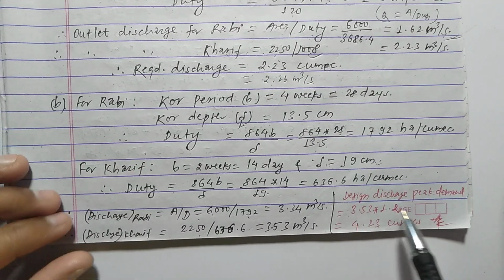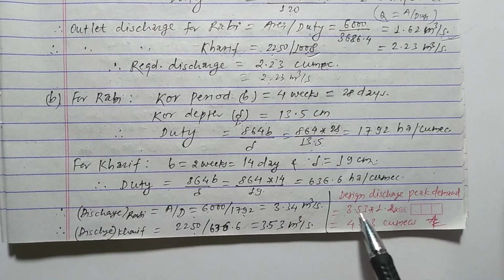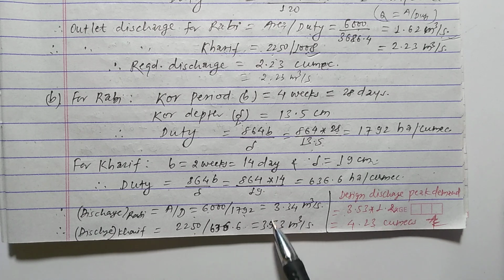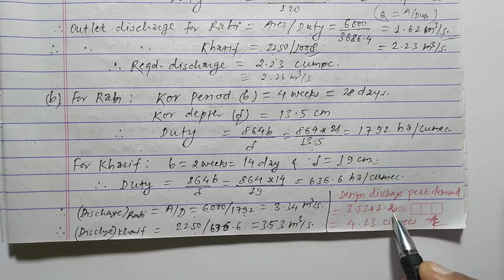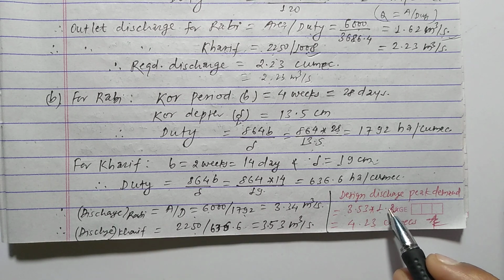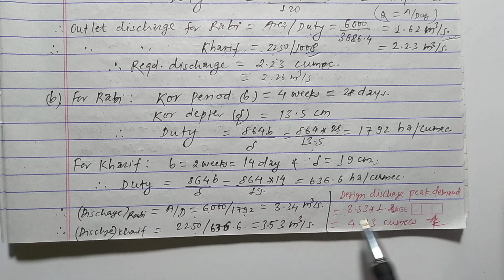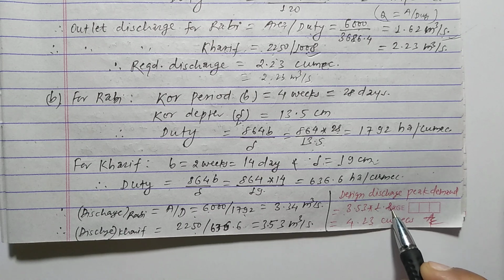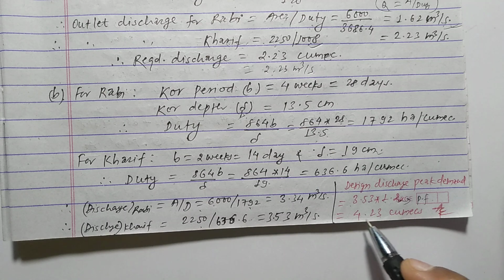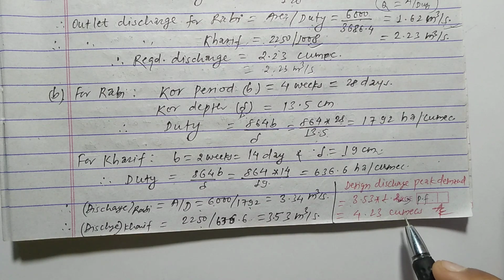Okay, and now design discharge for the peak demand. We have to take the greater value, that is 3.53, and multiply with the peak value 1.2, or you can take 1.5 as well. So in this numerical we take 1.2 peak value. So design discharge is 3.53 into peak value 1.2, this is the peak factor. After calculating this we get Qmax.